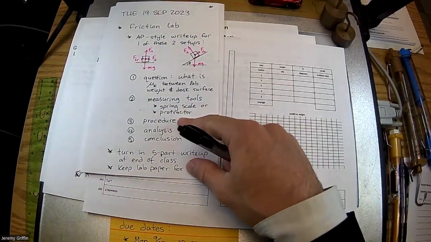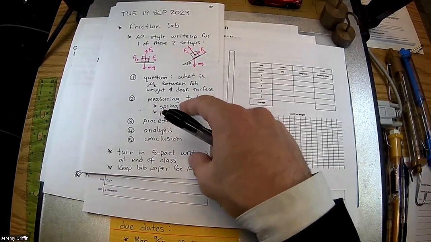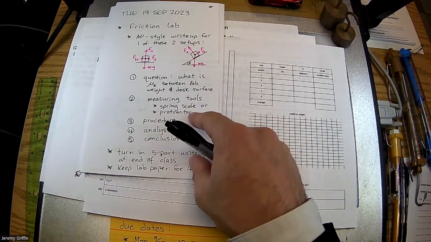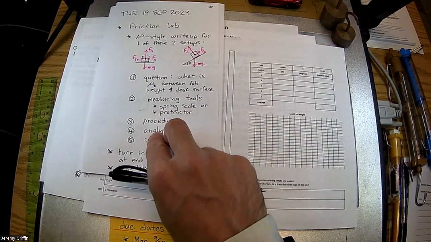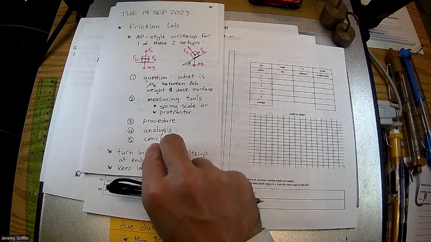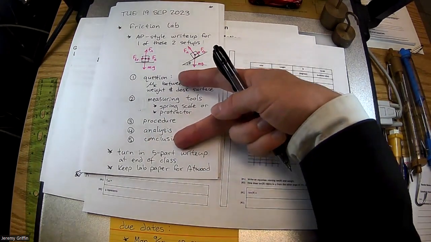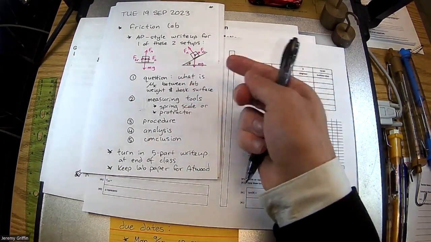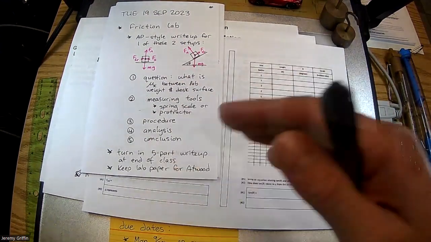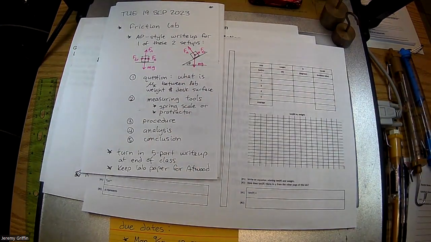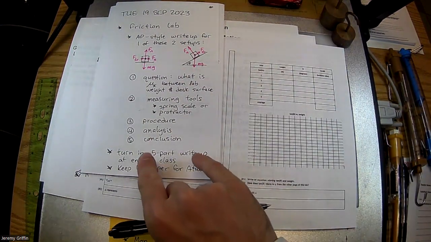Procedure is just a handful of steps. The setup: what do you measure with one or the other measuring tool? Analysis: what did you do with those measurements? Then the conclusion, which should answer your question: what's the coefficient of friction? We're doing it 2 different ways. It's really like 2 different labs, but pick your favorite way.